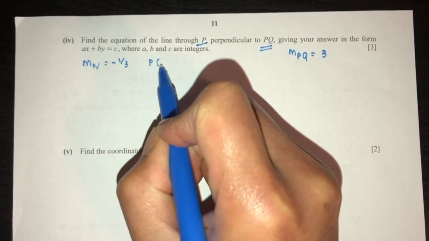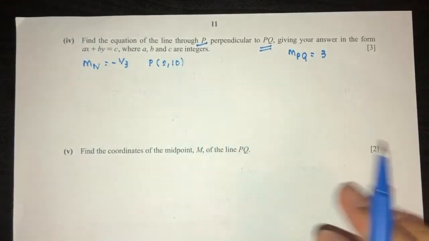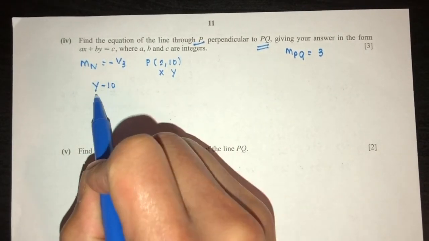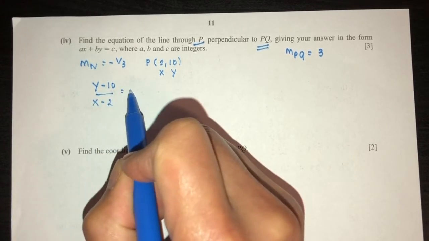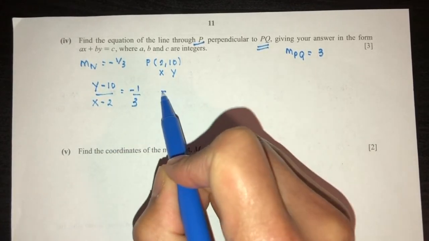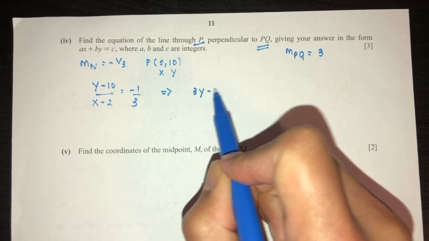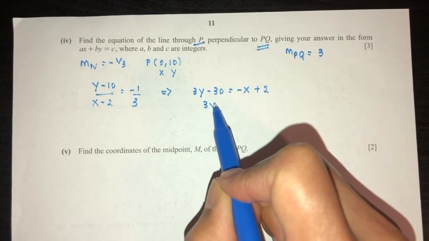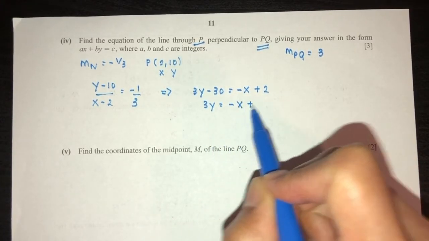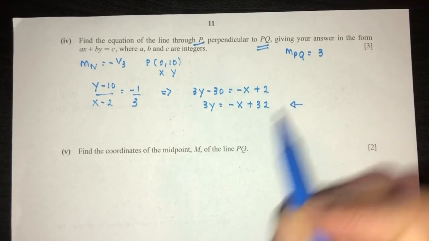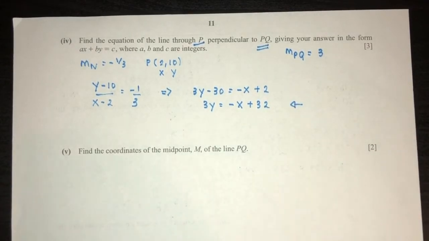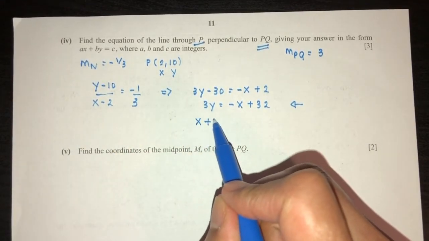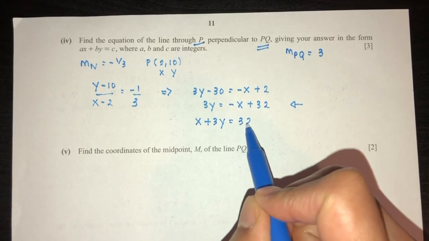Now the passing point is P, which is (2, 10). So we can find the equation. (y minus 10) over (x minus 2) is minus 1 over 3. So we cross multiply. You will have 3y minus 30 is equal to minus x plus 2. So 3y will be minus x plus 32. That is your equation of the line, but we have to express it in this form, where we send this over here. You will have x plus 3y is 32.